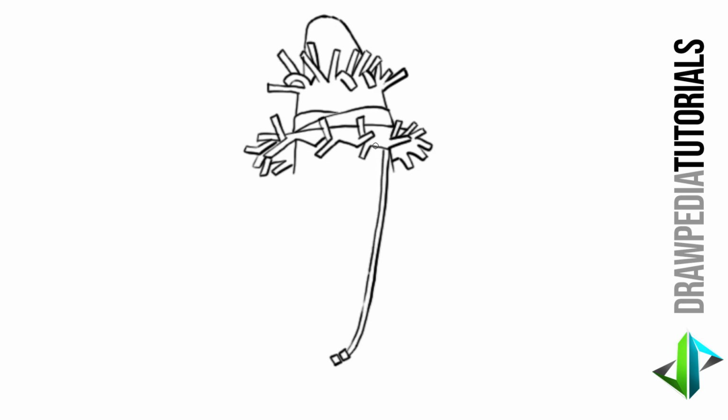Now at the lower point, I'm gonna continue the line to the left, and I'm gonna draw a few oval shape right there, another one at the side, and another one. And I'm gonna continue the line upwards to the left side of the hat.